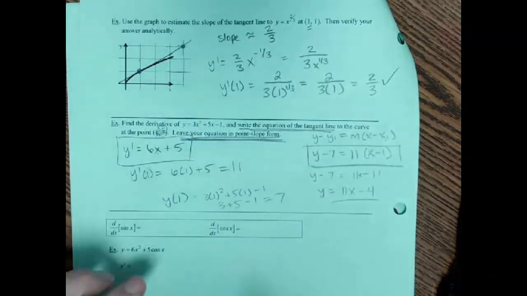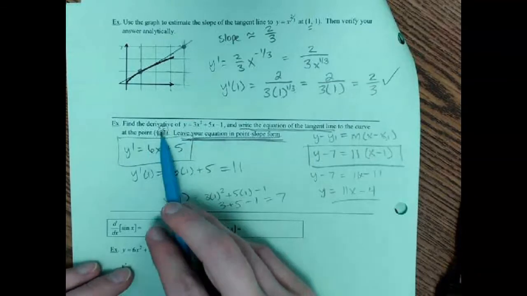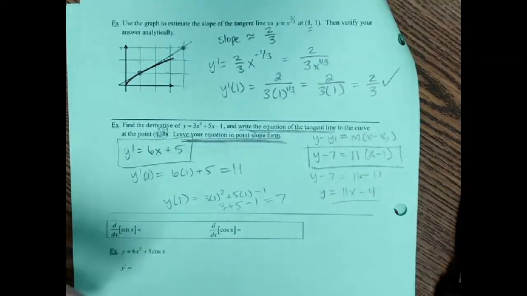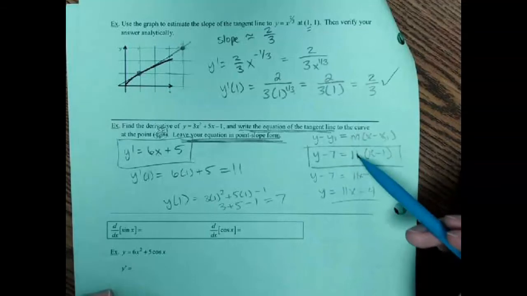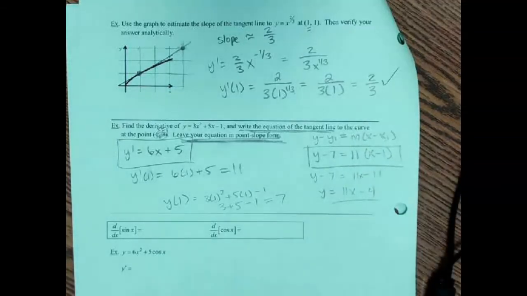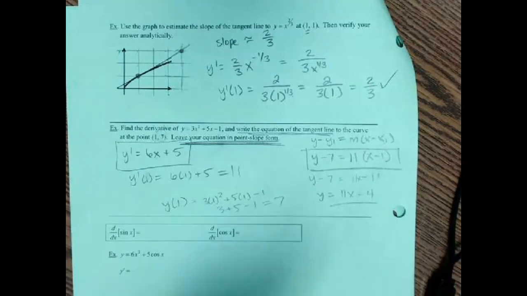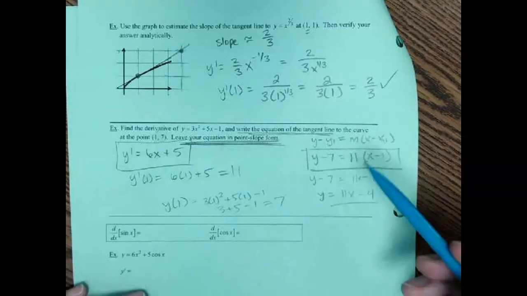So if they only give you the x, then you can find that y value by just plugging into the original, and you have to find the m value, the slope, by plugging into the derivative. Sometimes it's nice, and sometimes they give you both. That's great. One less thing for you to do. But if they only give you the x, that's okay. It's not the end of the world. Plug into the original. That's how you can get the y coordinate.